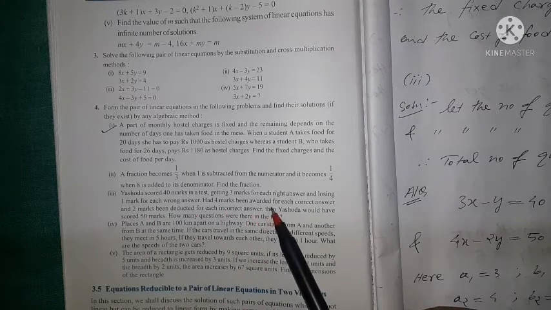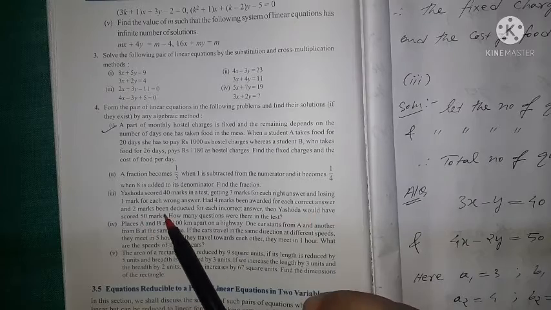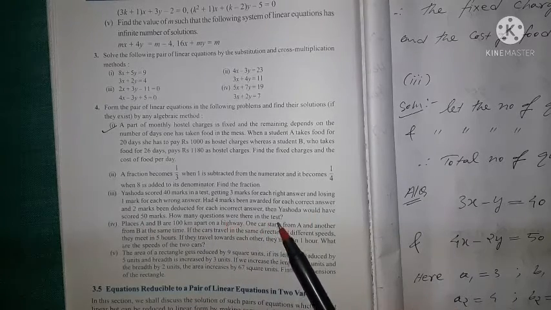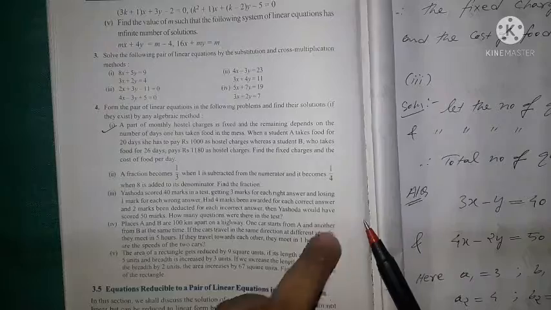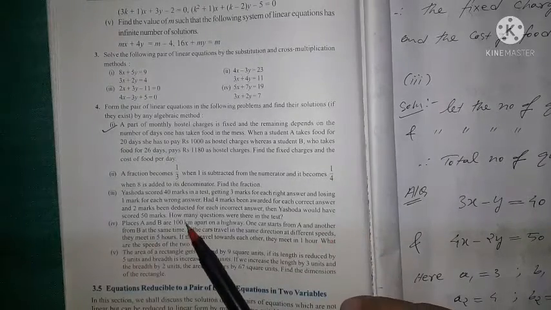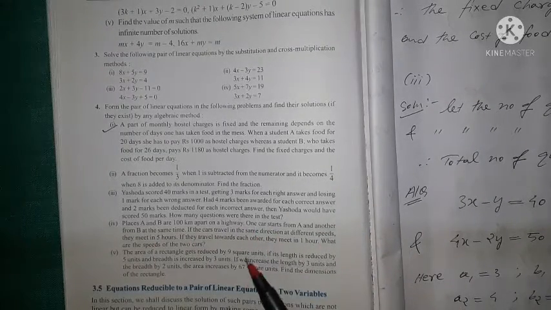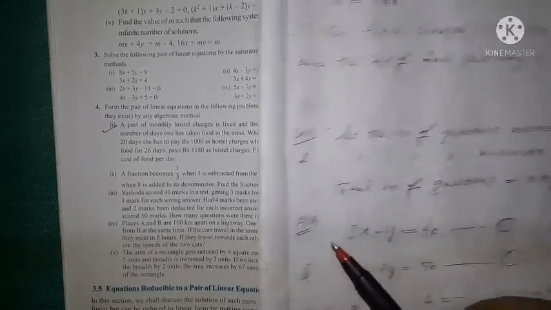Had 4 marks been awarded for each correct answer and 2 marks been deducted for each incorrect answer, then Yashoda would have scored 50 marks. How many questions were there in the test? So we need to find how many total questions are there in the test.